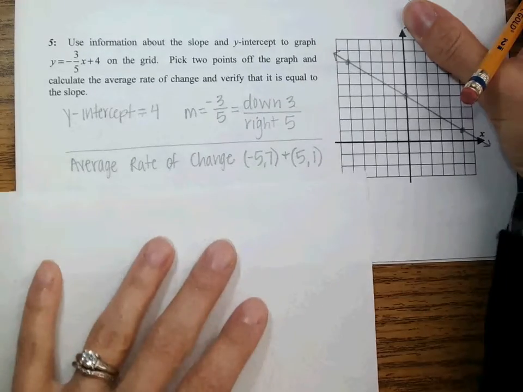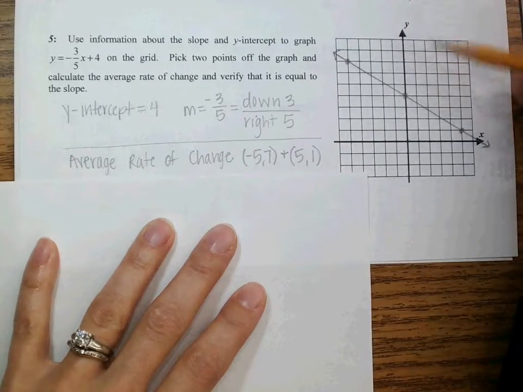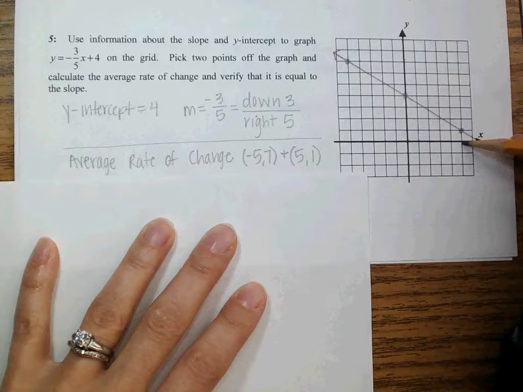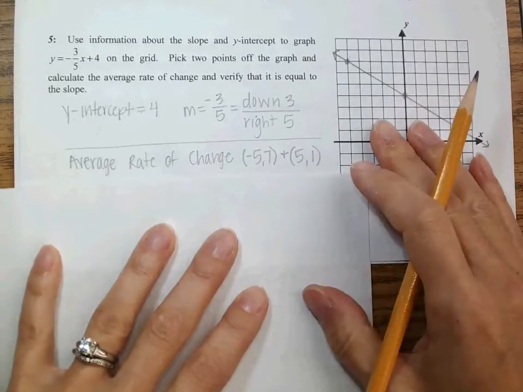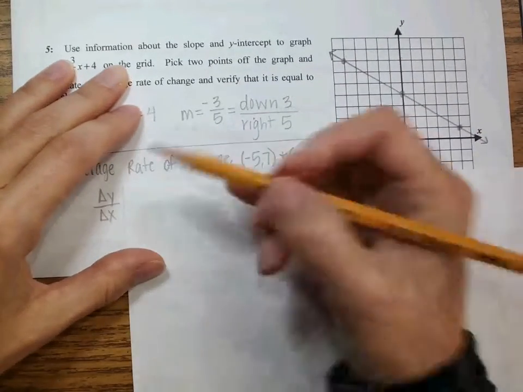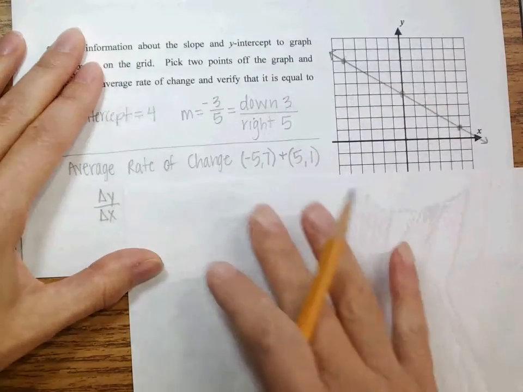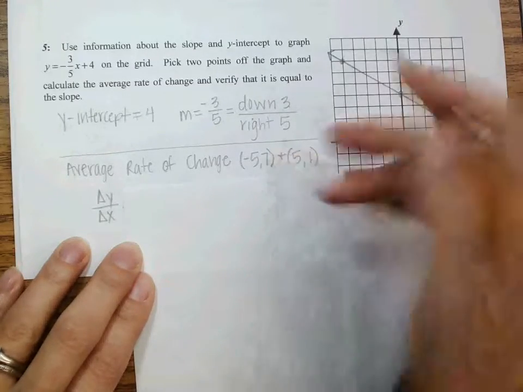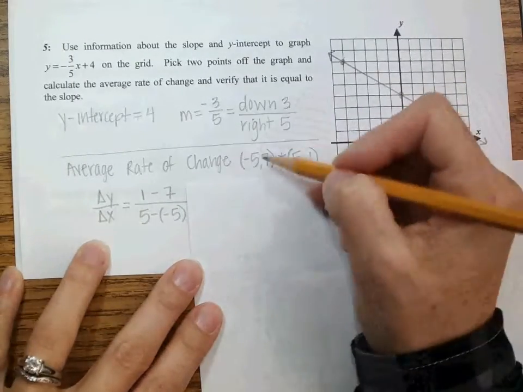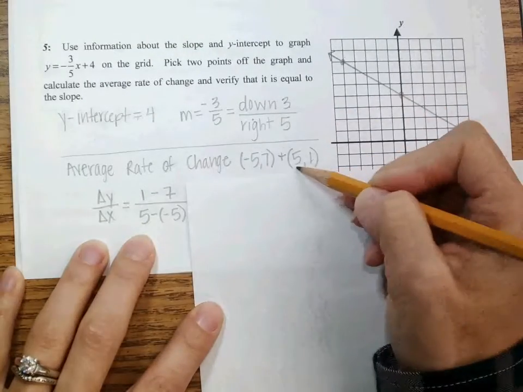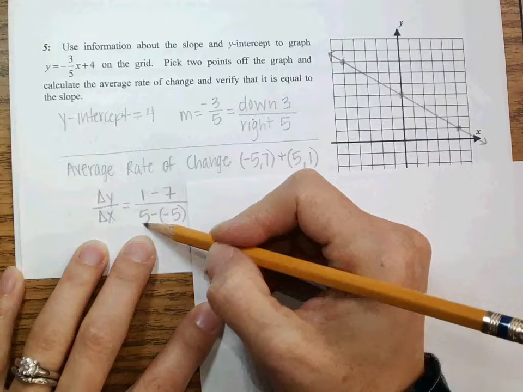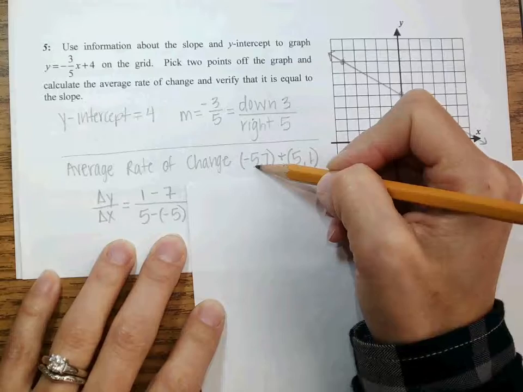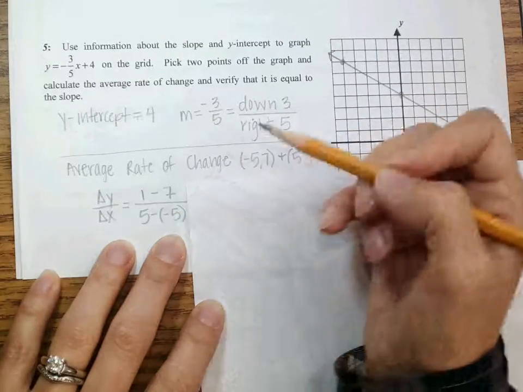The last thing that we're going to do is find the average rate of change. We're going to pick 2 points. So I'm choosing (-5, 7), then (5, 1). When we do this, the change of y over the change of x, so we're going to do 7 minus 1 or 1 minus 7. But since I wrote 1 first, I'm going to have to use that x ordered pair and put it right underneath. Okay? And so for 7, its x ordered pair is -5. So that's going to go right underneath our formula.